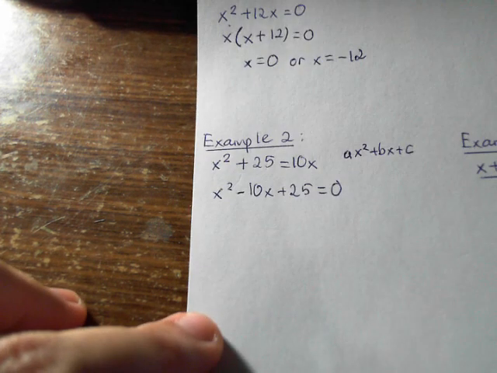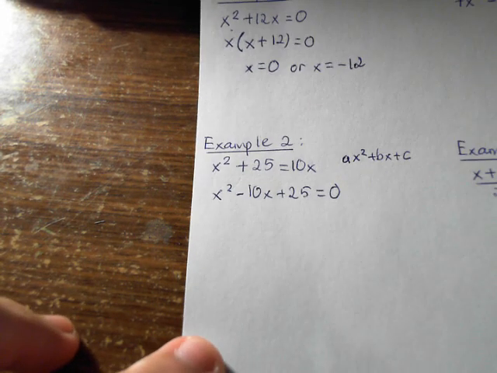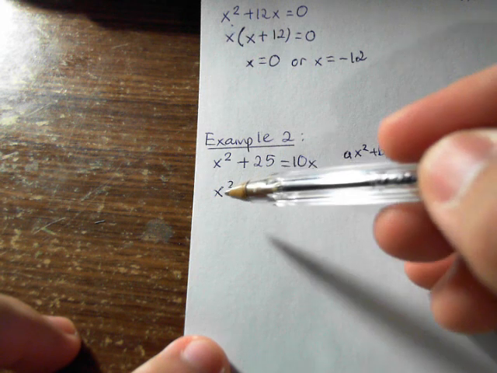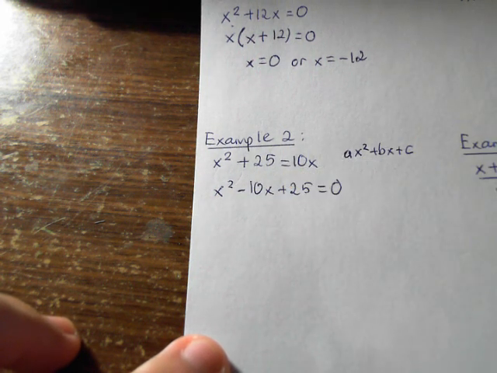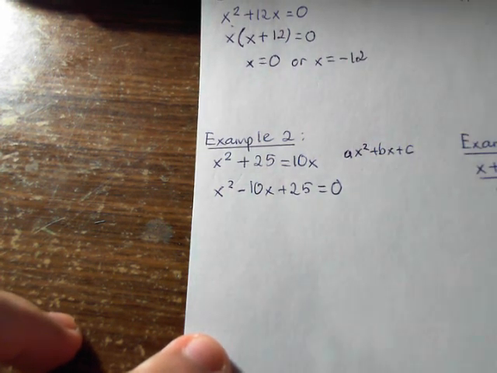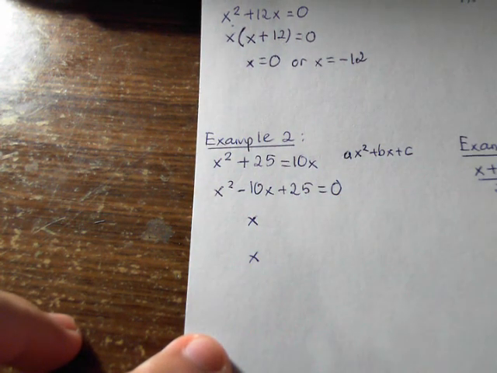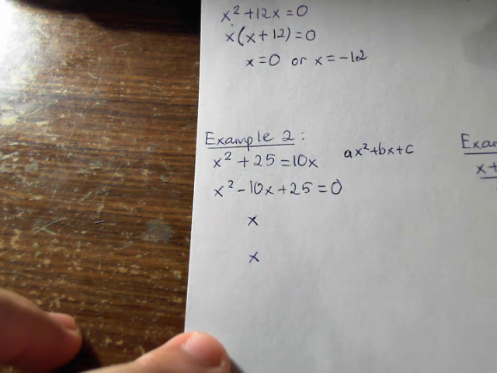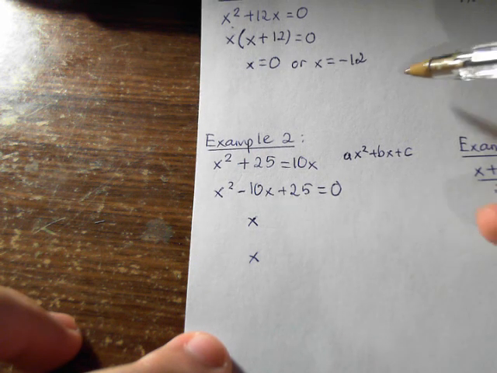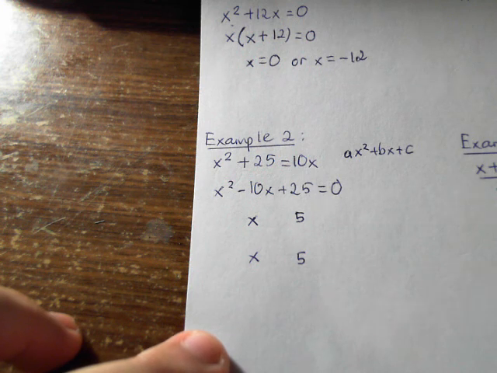One of my favorite methods to solve factorization is the crisscross method. If we look at x squared minus 10x plus 25, we can think of it as a perfect square factorization. I'll take the first term and split it into x and x first. For the last term, we think of a number that multiplies by another number to give 25, and in this case it would be 5 and 5.